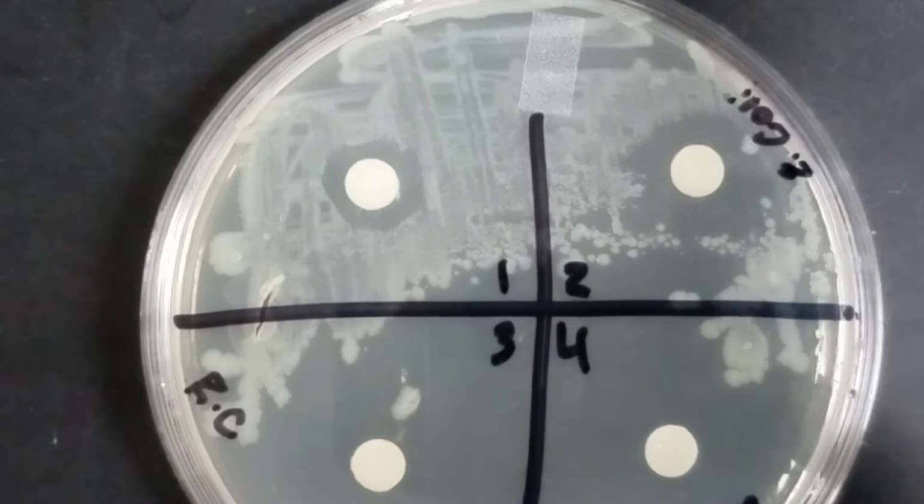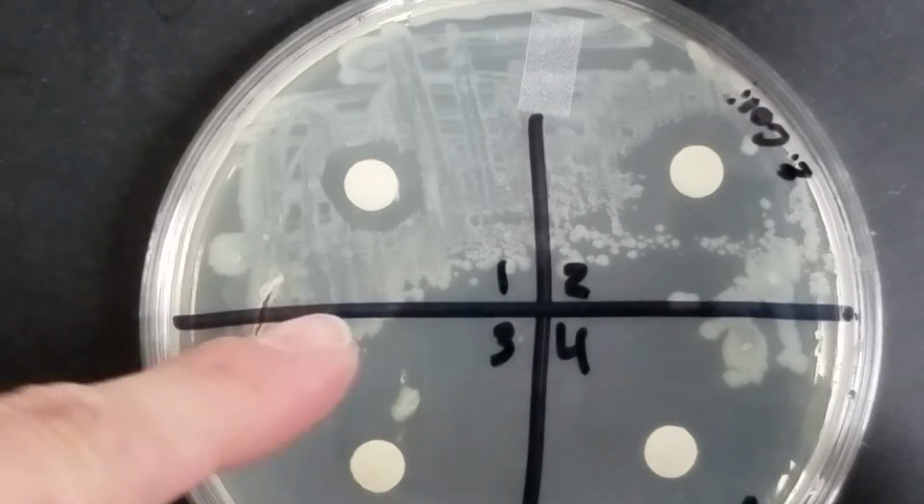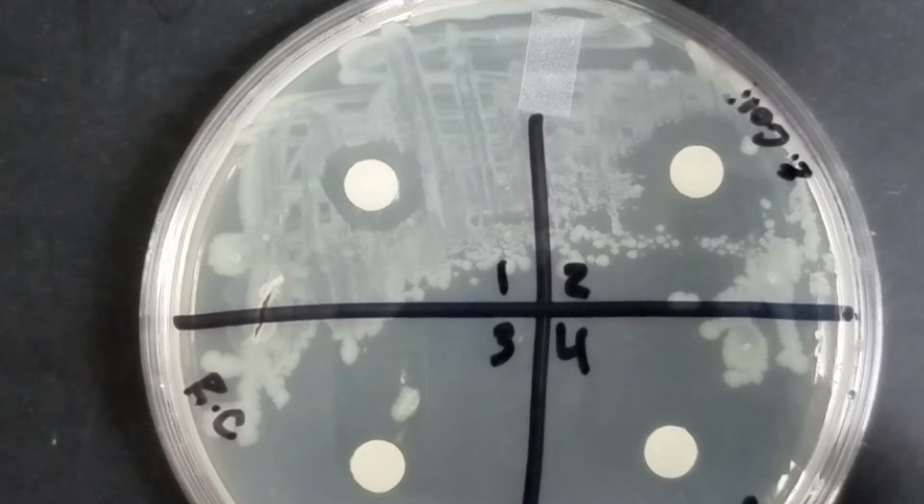And then there's a column that says SIR, and that stands for susceptible, intermediate, and resistant. Okay, we're going to look at the distances or the widths of our zones of inhibition and determine if something is susceptible, resistant, or intermediate to that.